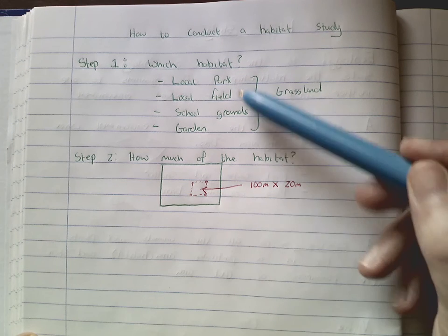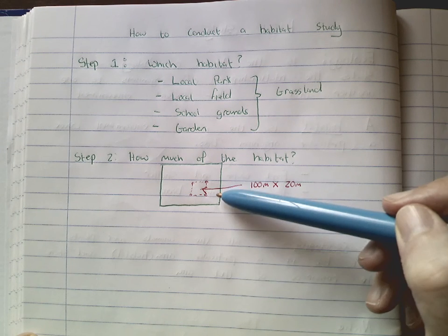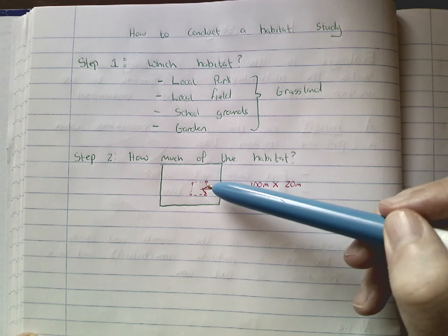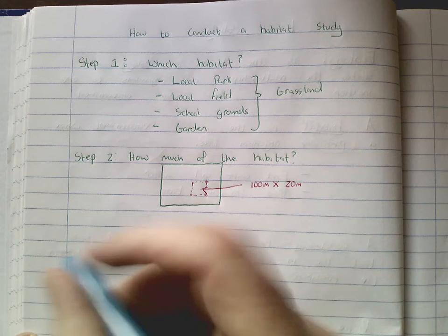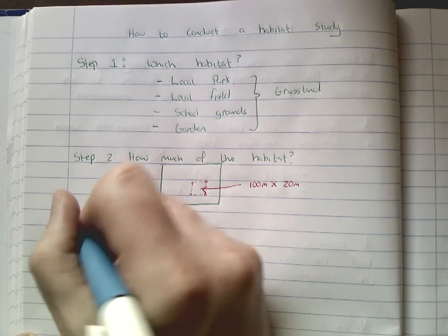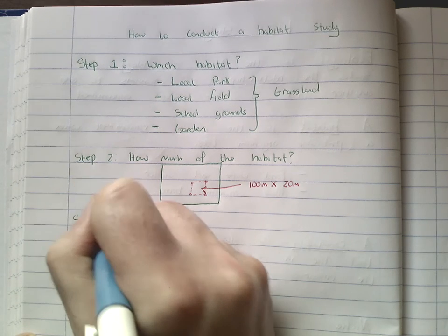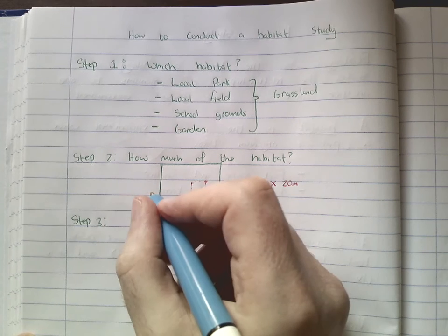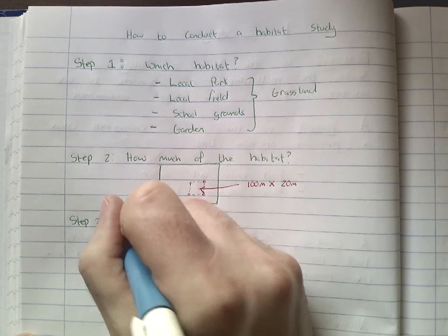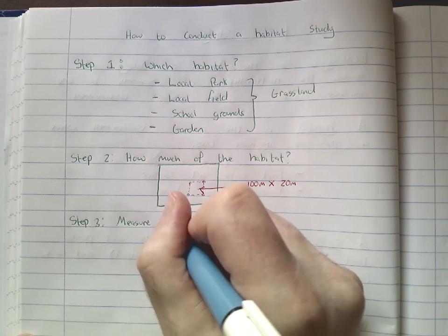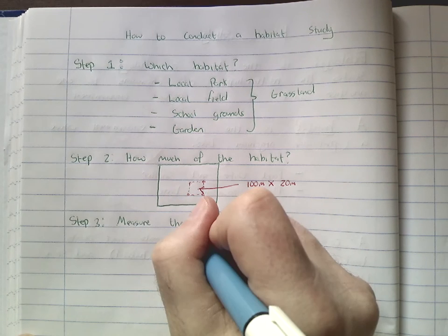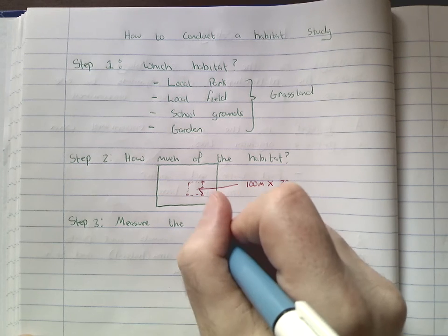Once you've picked your habitat, decided how much of it you're going to study and marked out your section, the next thing, step 3, is to measure what are called the abiotic factors affecting the habitat.